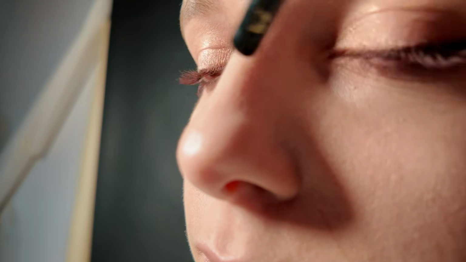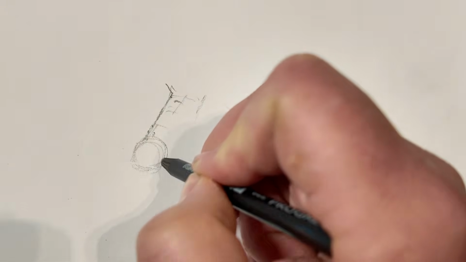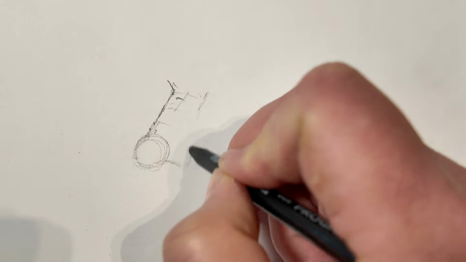Yeah. The nose has to be constructed from a few separate parts. Here, this cylindrical. The tip of the nose, spherical. The nostrils here.